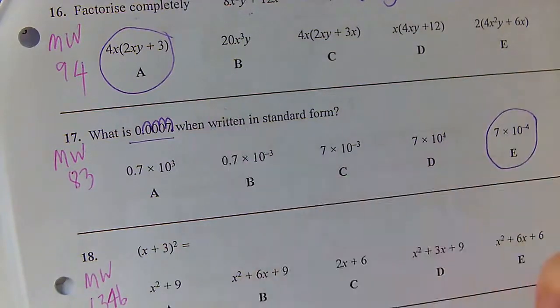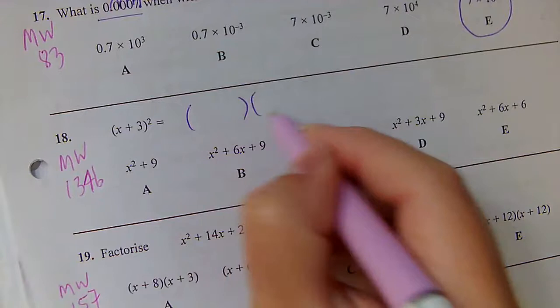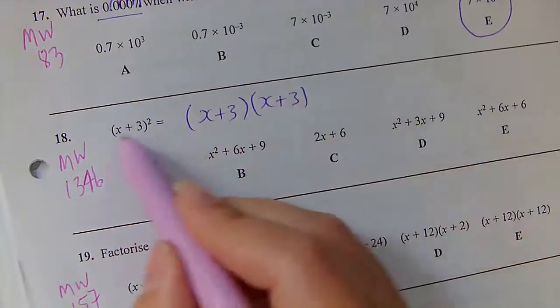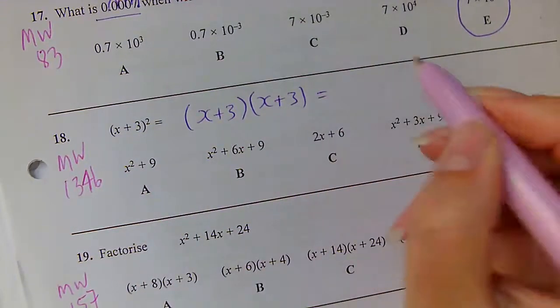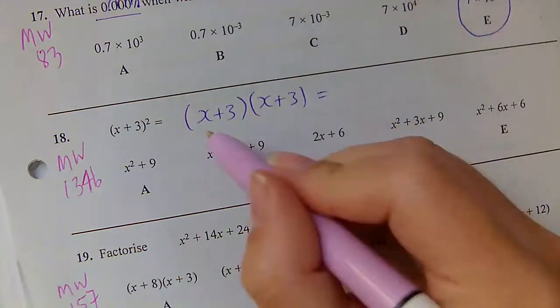If it was a really big number, like 70,000, then we'd be looking for the positive 4. Okay, this one. The secret to this question is we need to do this. Okay, this is x plus 3 times by itself. So we've got to do this. Now it's just normal, find the fish, FOIL, or your window method, whatever you want to do.